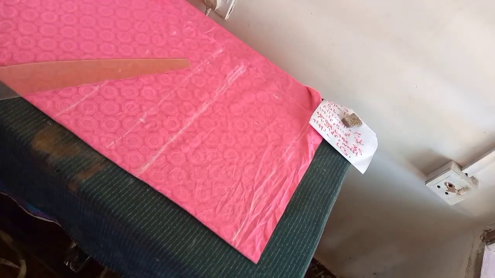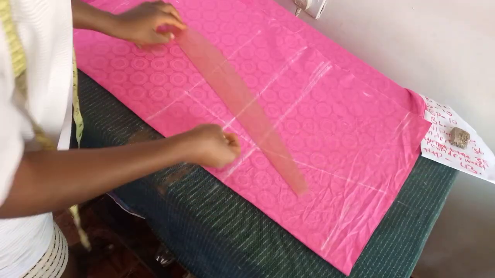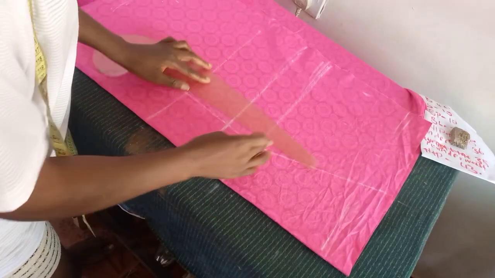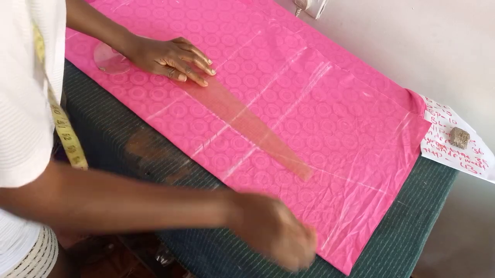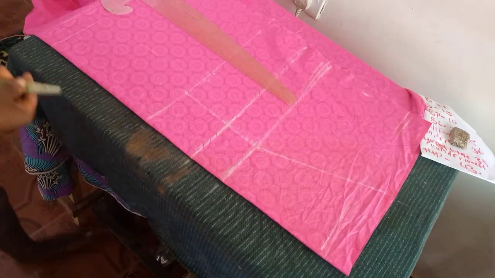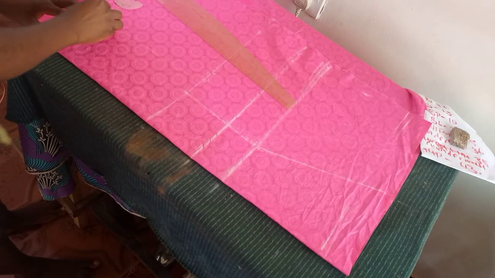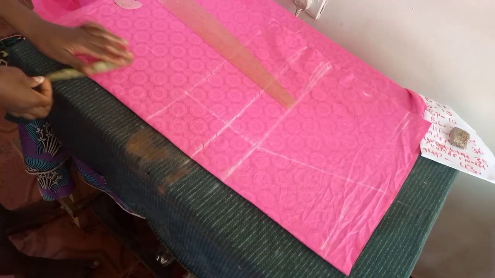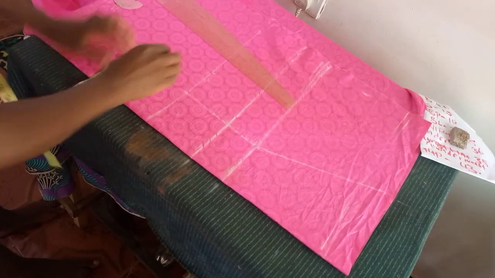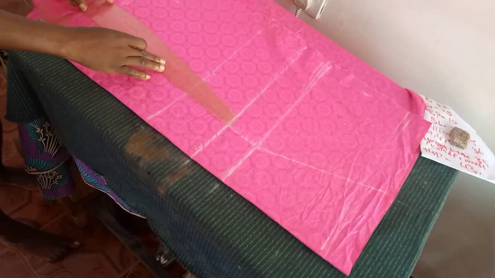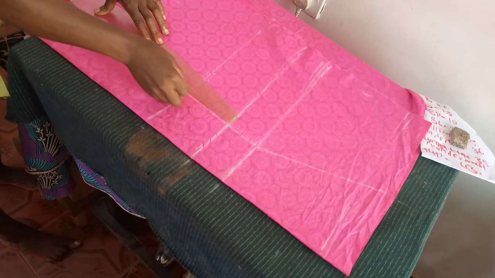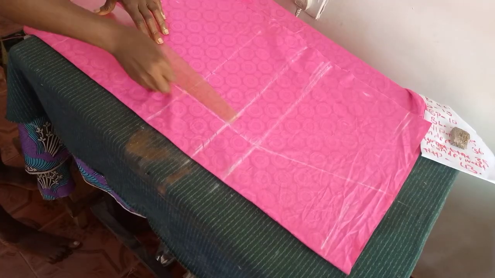Then I will join these lines together and bring it down to the hem of the blouse, the same 4 inches.